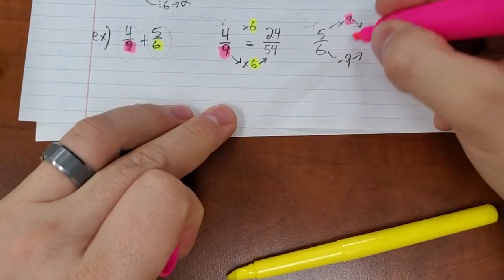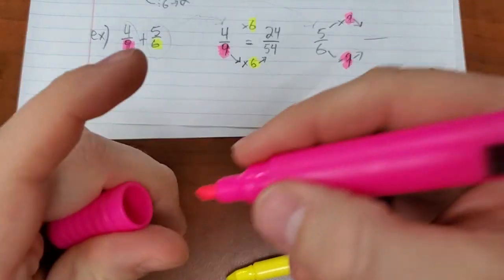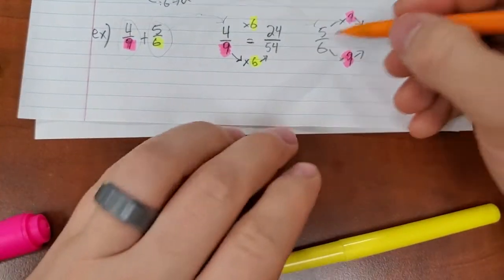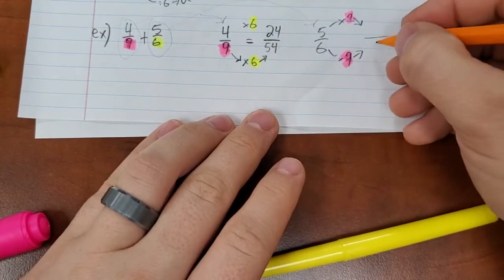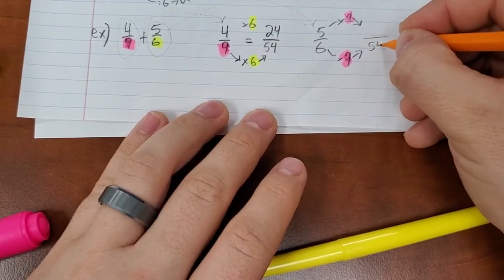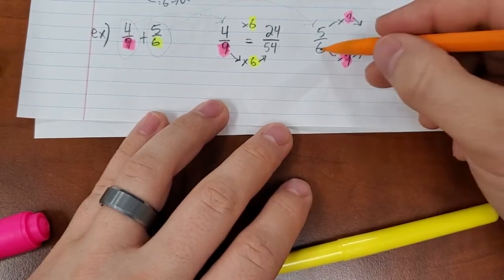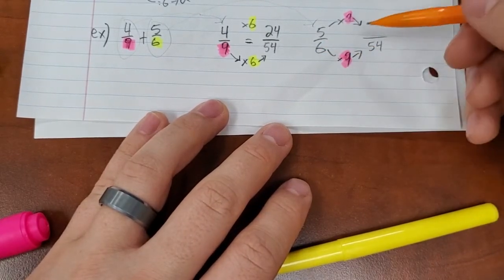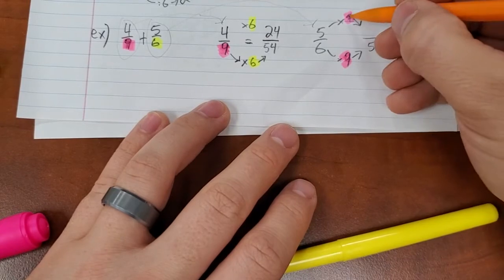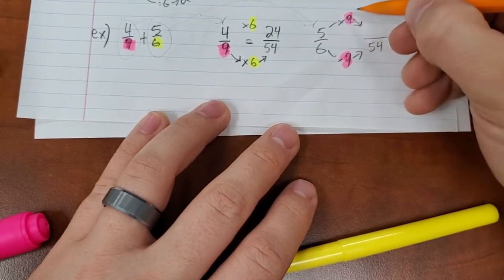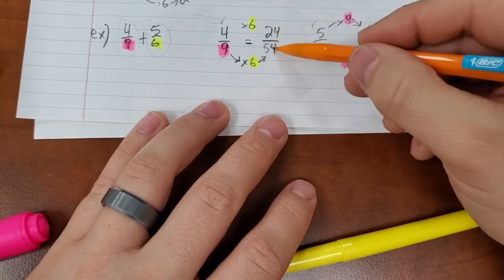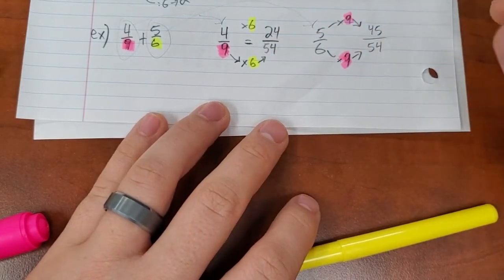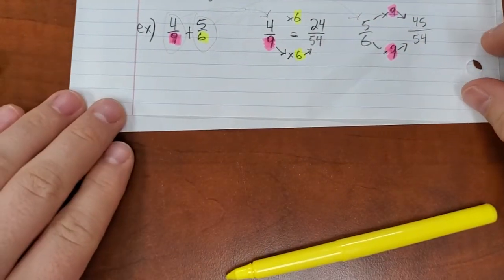Color coordinate this. It's the denominator from the first fraction. 6 times 9 has to be the same thing as 9 times 6. It's the same numbers being multiplied. It's still going to be 54. If you get a different number here when you're looking at this, you've done something wrong and you need to check your answers. So 5 times 9 is 45. So we have 24 54ths and 45 54ths. Okay?